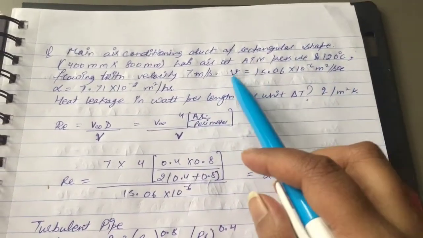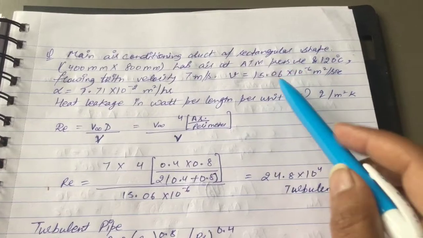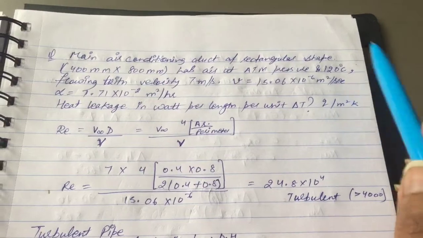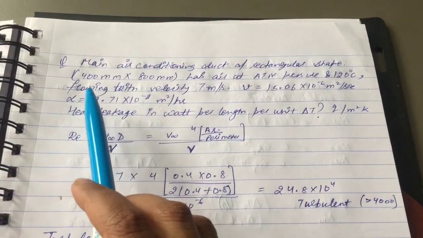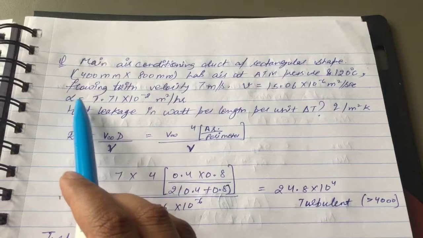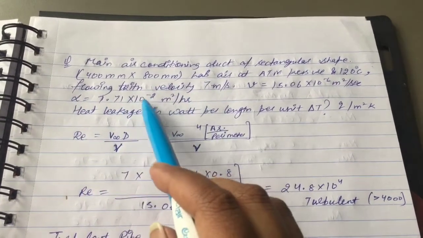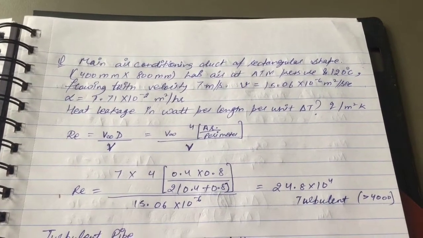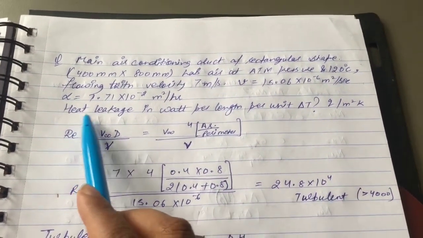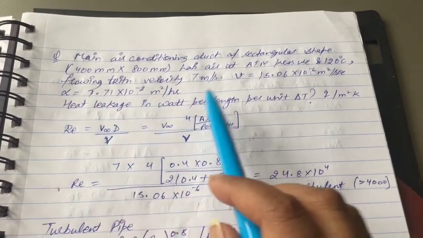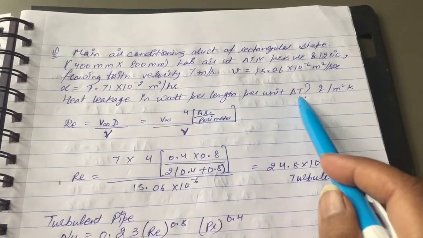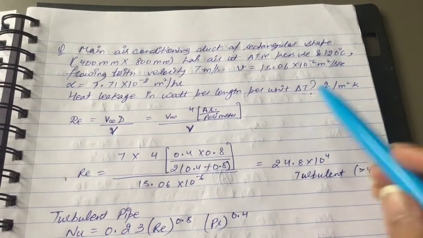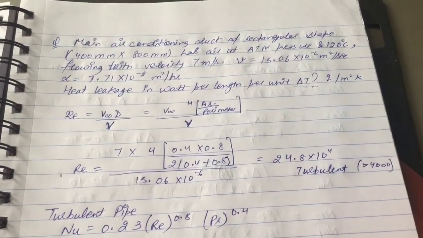Viscosity is given as 15.06 into 10 to the power minus 6 meter square per second, and diffusivity alpha is given as 7.71 into 10 to the power minus 2 meter square per hour. We have to find the heat leakage in watt per length per unit delta T, that is Q per meter per Kelvin.